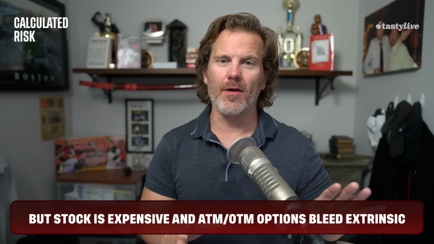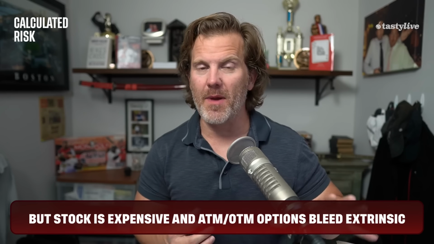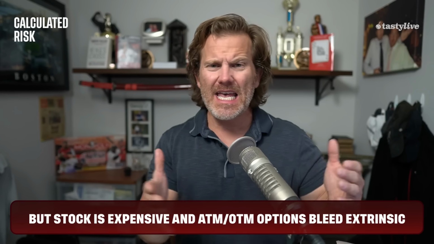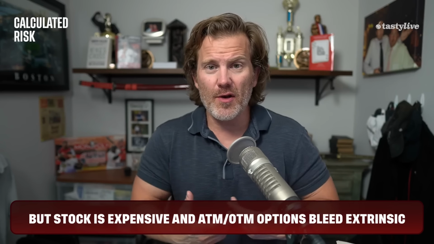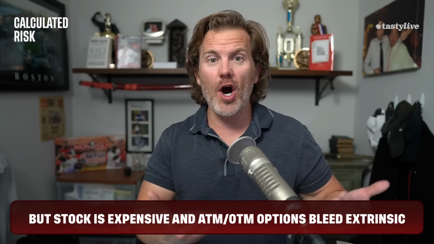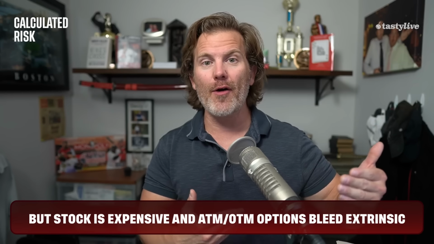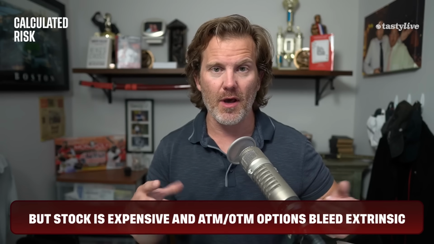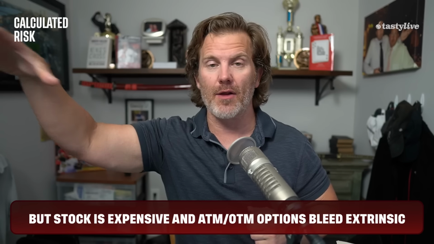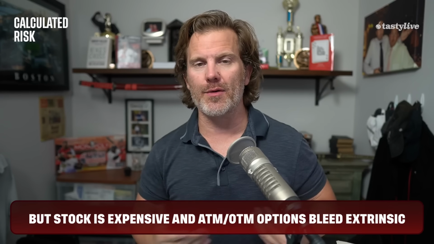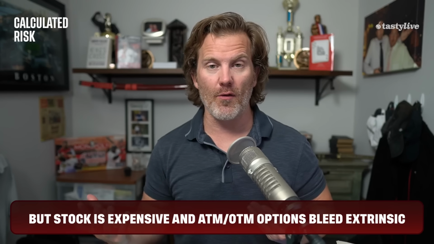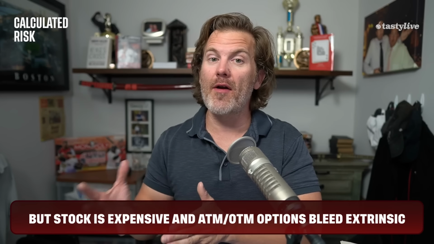Well, the gotcha here is stock is expensive, man. The buying power that you're going to have to set aside, even in a margin account where you get 50% buying power relief, it's still going to be very expensive. A $100 stock, the notional value of 100 shares is $10,000. So you're going to have to put up $5,000 to hold that position. A $200 stock, you're going to have to put up $10,000 to hold that position, and so on and so forth. So stock can be very, very expensive.